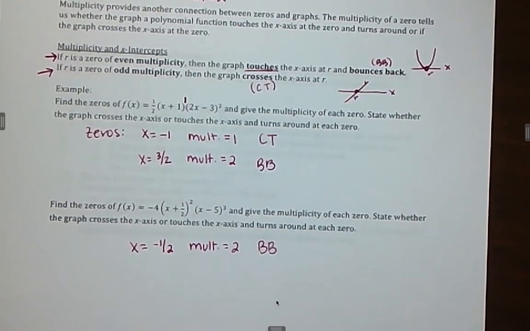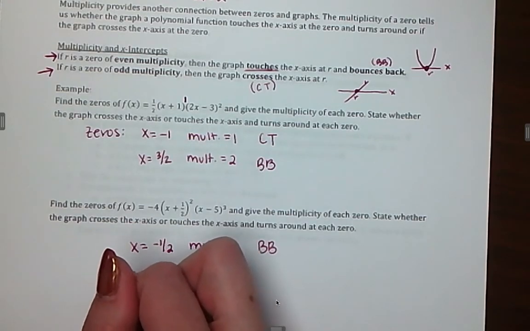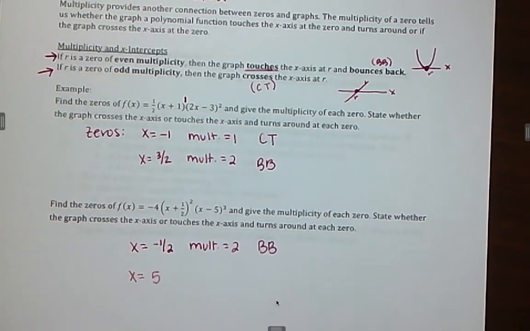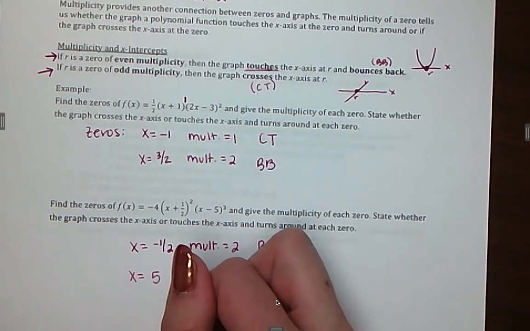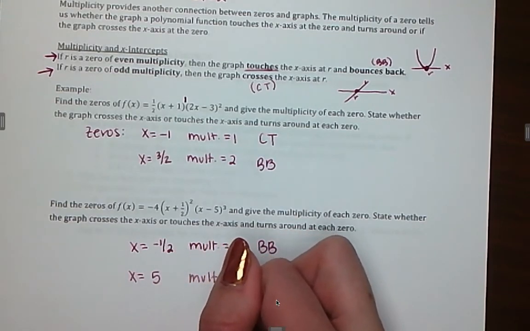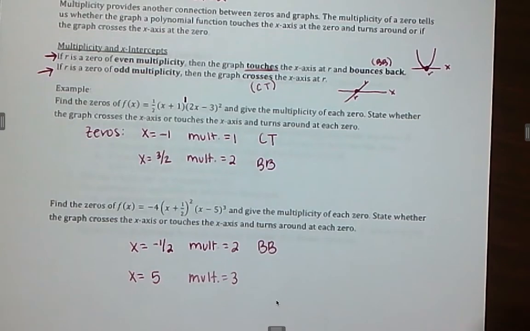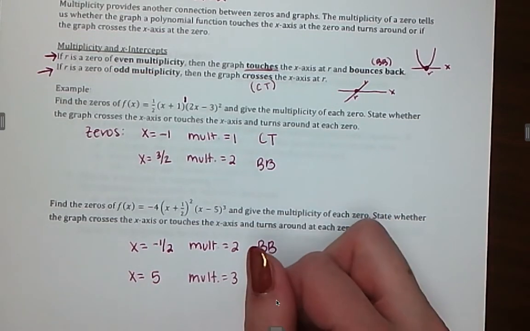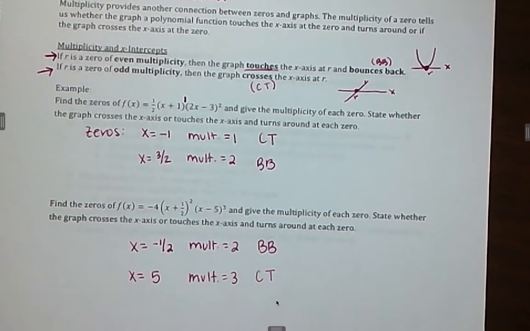And this next one, x minus 5 cubed. What's the 0? 5. Multiplicity? 3. You're good. And then bounce back or cross through? Cross through. Okay with that?